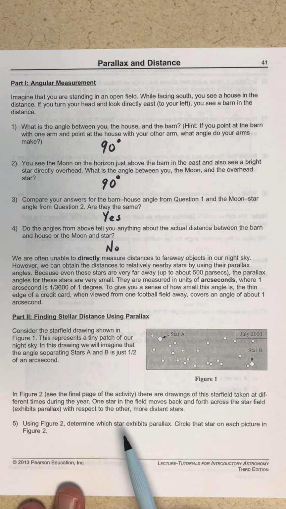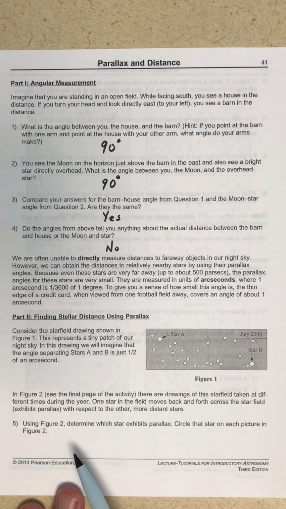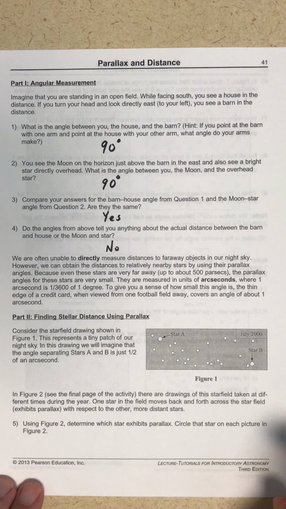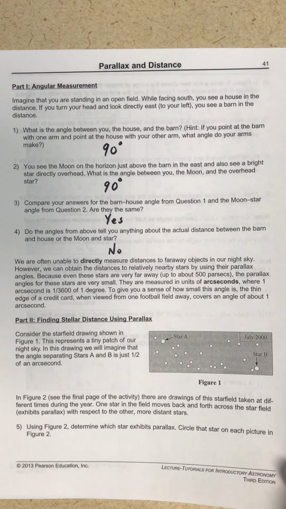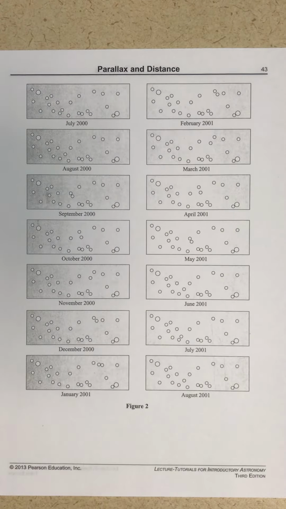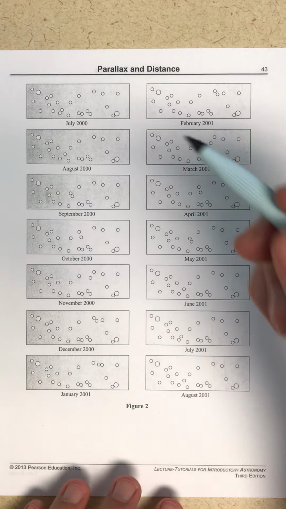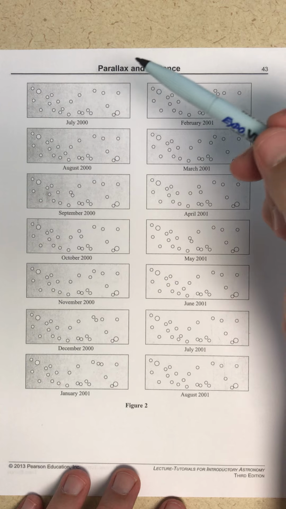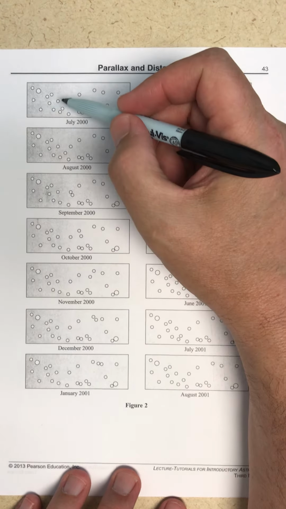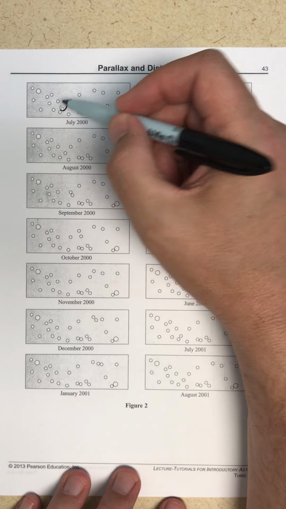One star in the field moves back and forth across the star field and exhibits parallax with respect to the other more distant stars. Using figure 2, determine which star exhibits parallax. Circle that star in each picture in figure 2. So we'll come back to figure 1 here in a second. Alright, so which of the guys is moving? It's that one.